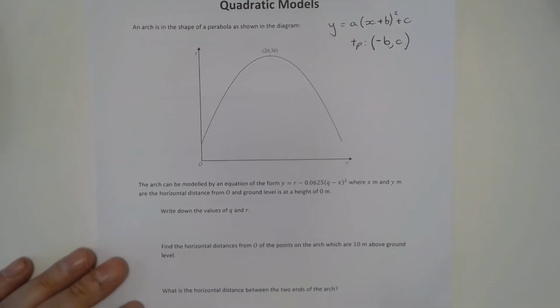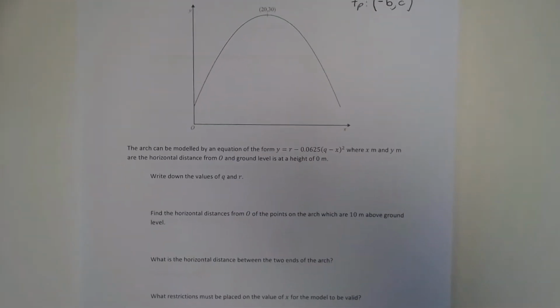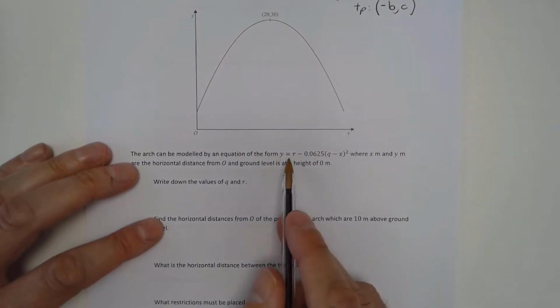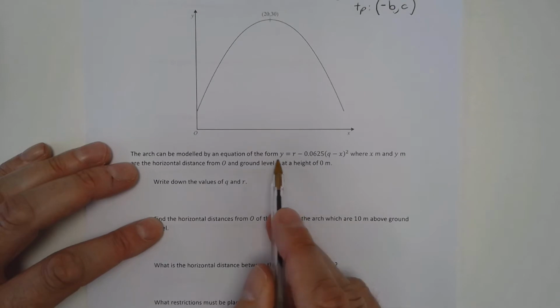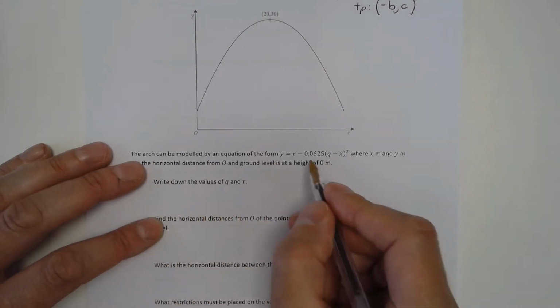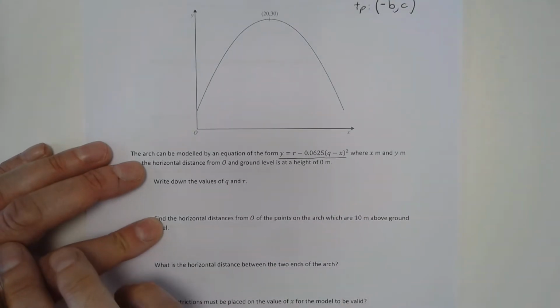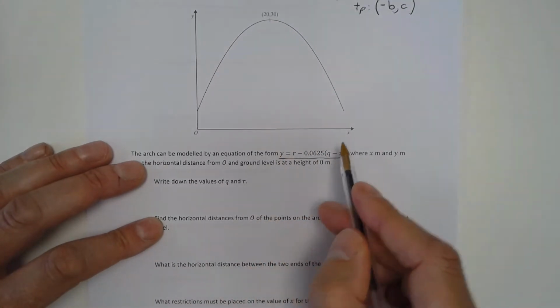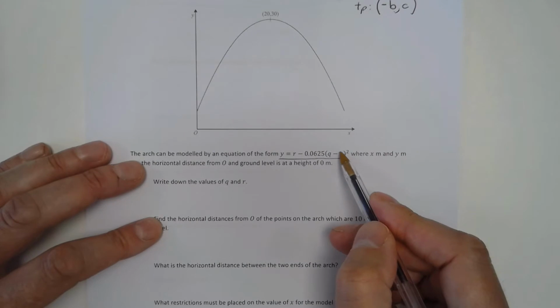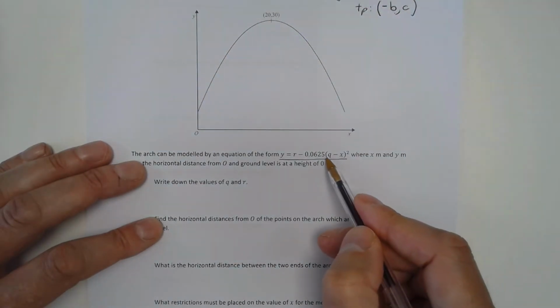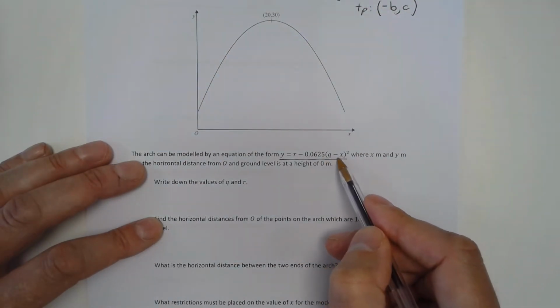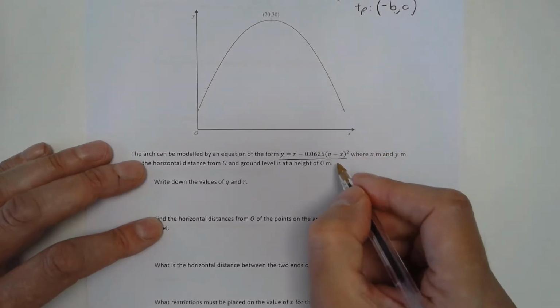Okay, so let's apply that knowledge to what we have here. I have this equation. It says the arch can be modelled by an equation of the form that. Now, interestingly enough, that is not quite in this form, is it? Because I've got a minus x here. This could be written as minus x plus q, couldn't it?